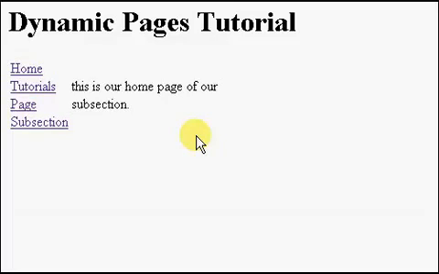Okay, welcome to the third part of our dynamic pages tutorial. In the last video, I showed you sections and subsections using dynamic pages. And in this video, I'll be covering error messages and handling errors, and some security issues that dynamic pages do have. Now, we're going to start with the errors.